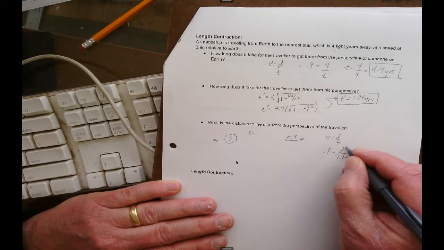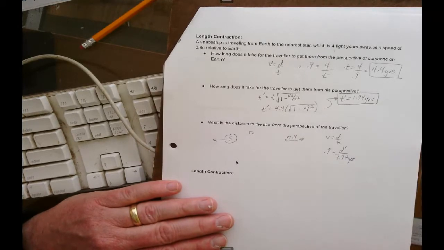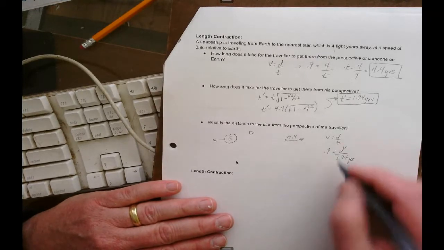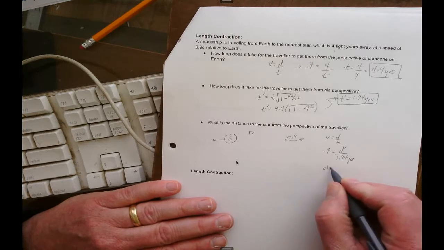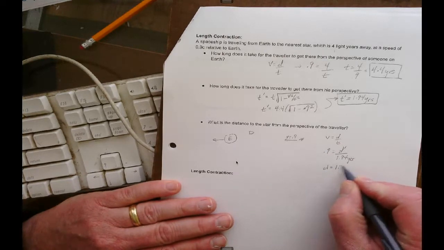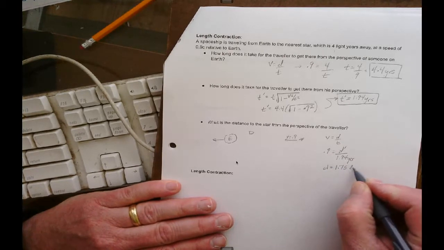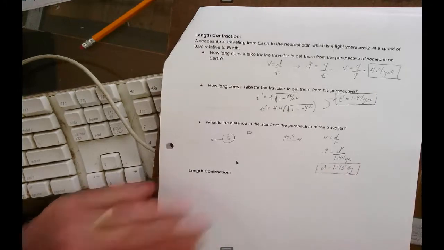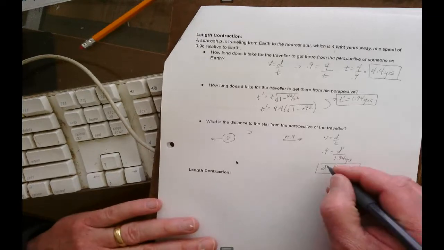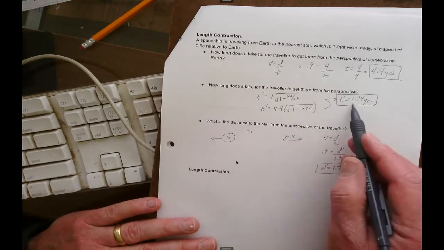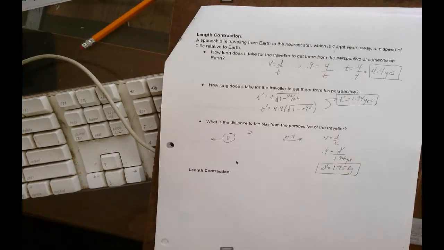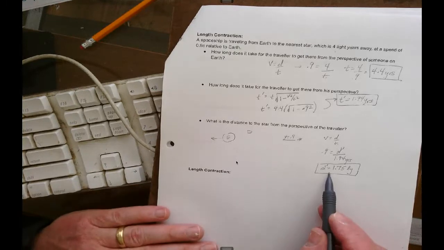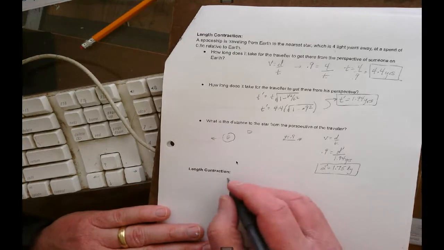Maybe I'm going to call that one d prime, because that's what he perceived it to be. When I solve this, I'm going to get a distance of 1.75 light years. So quite a bit shorter. So what we found is that the time is shorter for the person who's moving, and the distance is shorter. So length contraction.